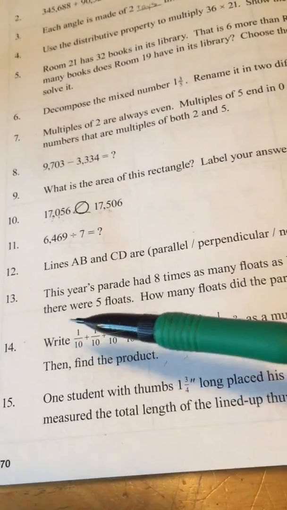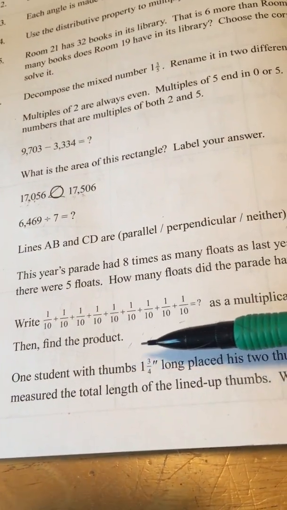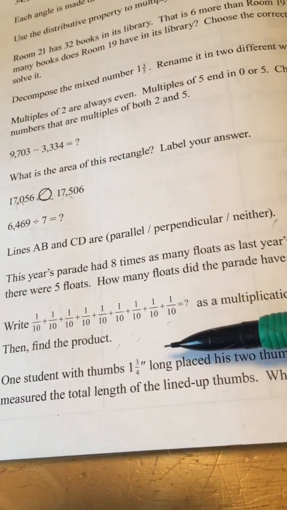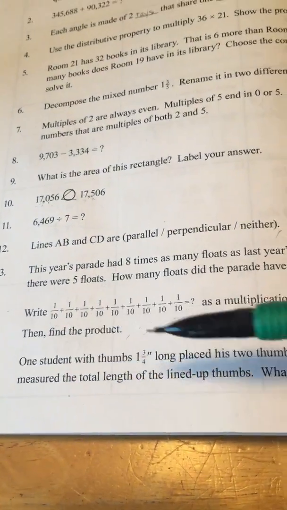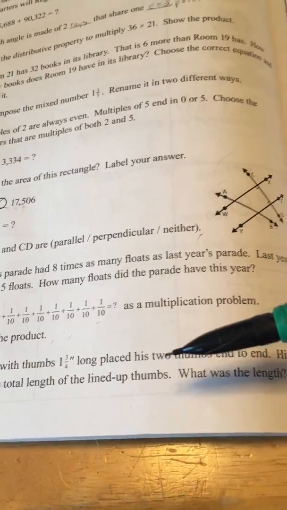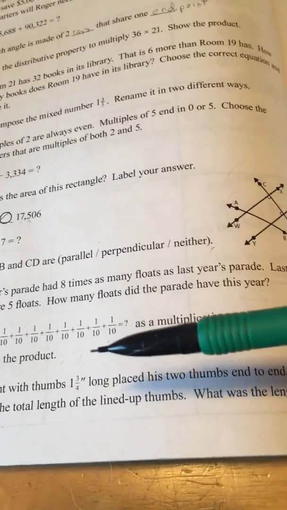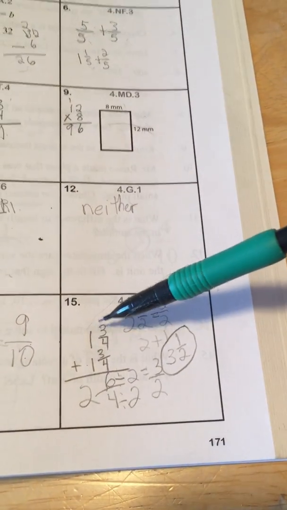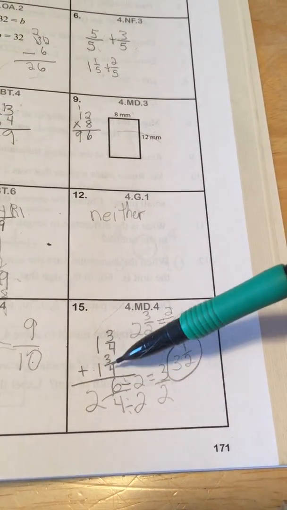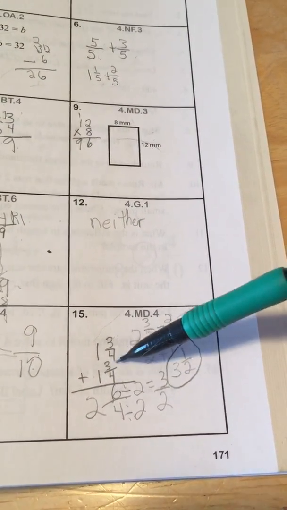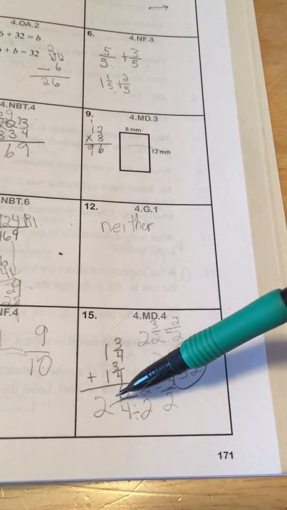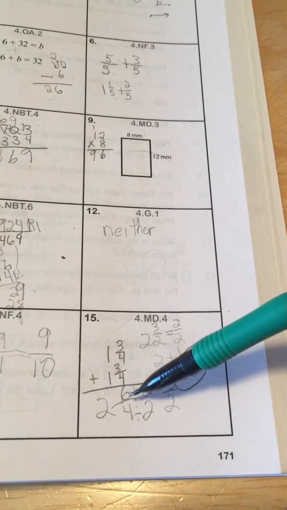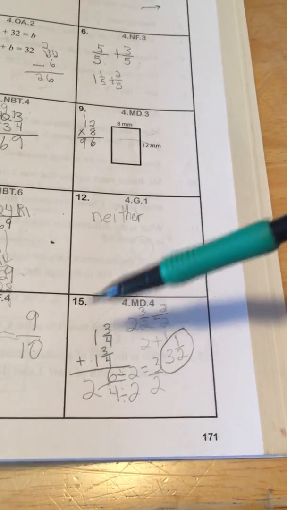Number 15. One student with thumbs 1 3/4 inches long placed his 2 thumbs end to end. His friend measured the total length of the lined up thumbs. What was the length? So we add 1 3/4 plus 1 3/4. So I add 3 plus 3 is 6. I don't add the bottom. That stays the same when you add fractions. And then 1 plus 1 is 2. So 2 and 6 over 4 is the answer.